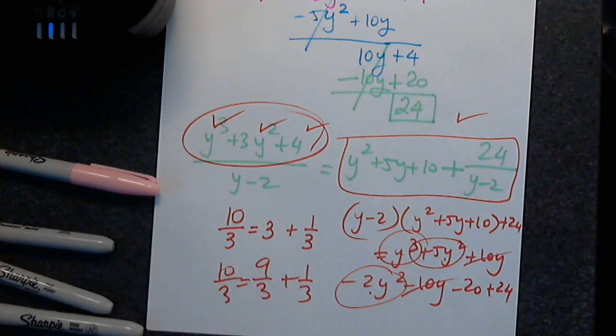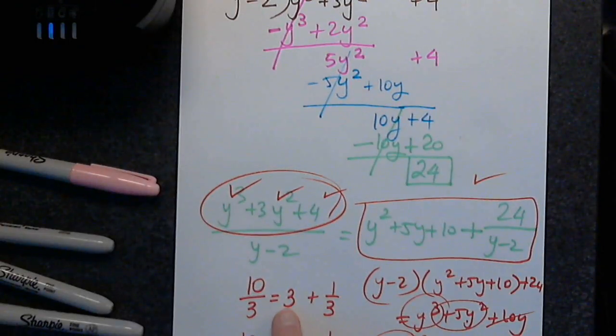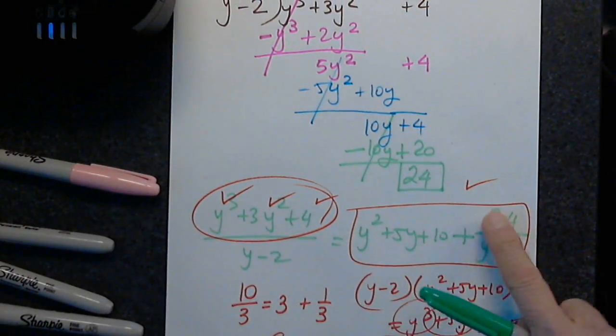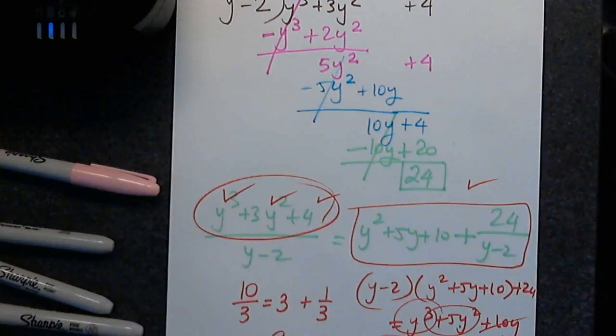How do you remember this idea? It's from my simple example here: 3 times 3 plus 1. This times this plus 24 has to equal the top.